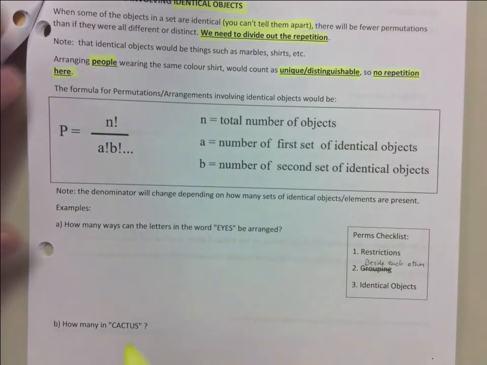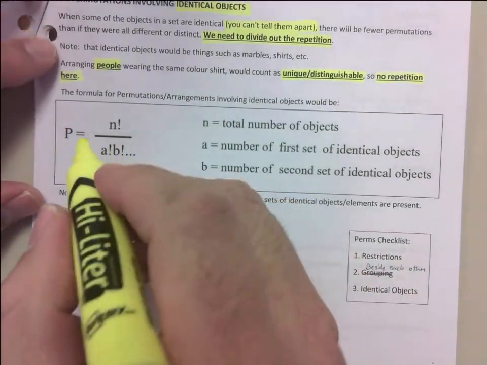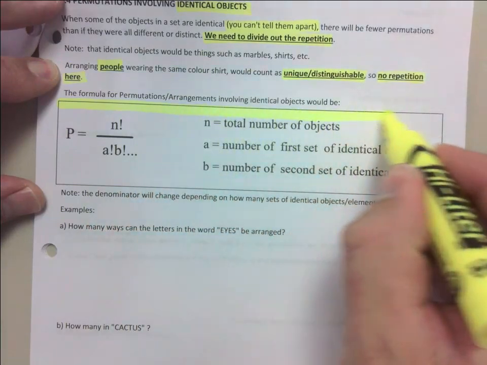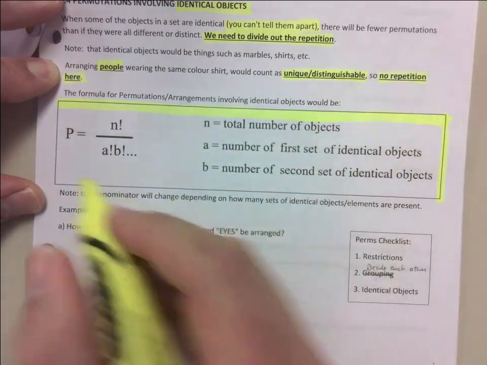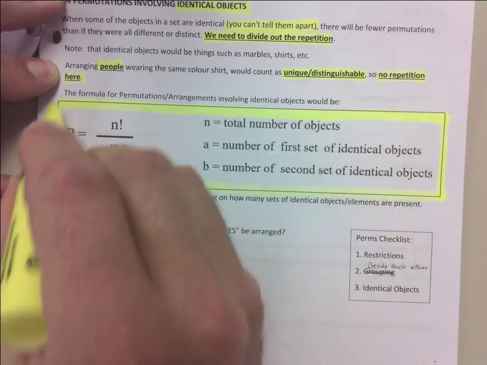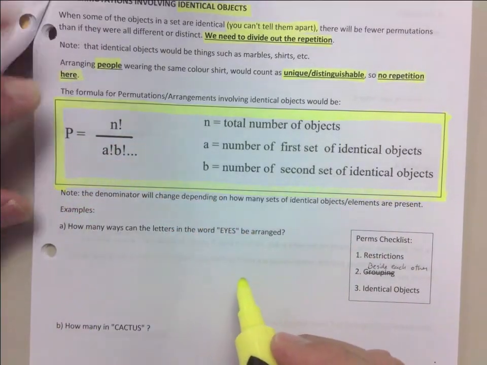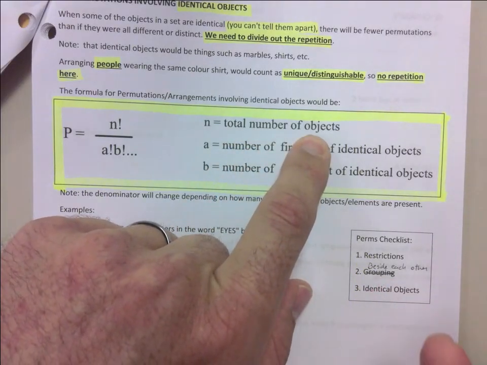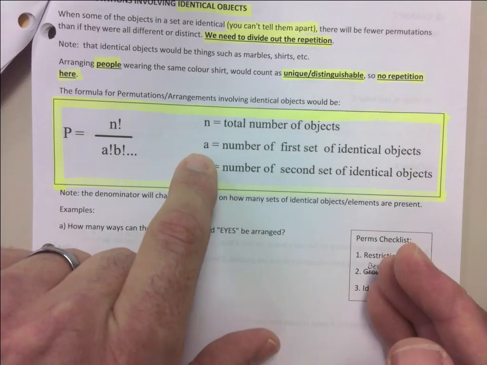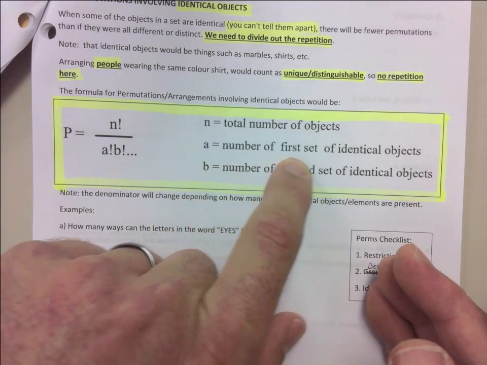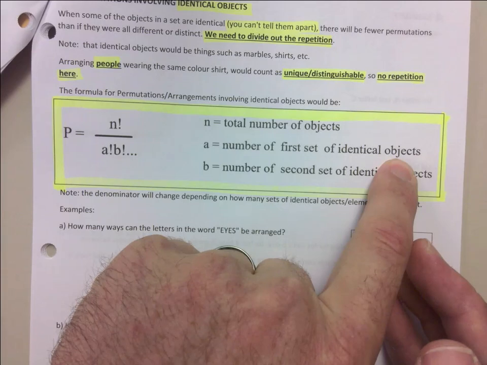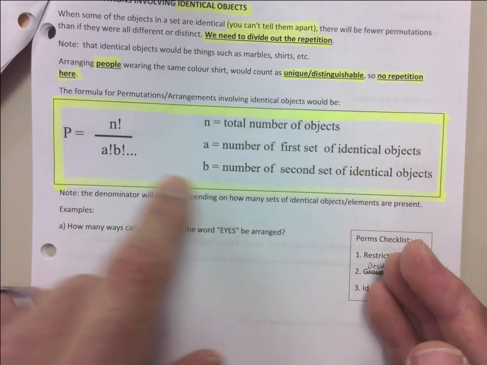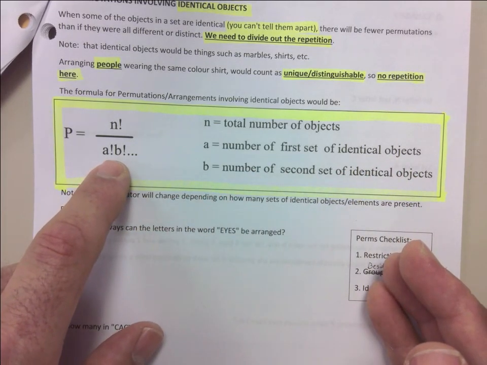So in general, this is the formula that deals with repetition. n is the total number of objects that are present. A is the number of the first set of identical objects. There's a pattern I want you to observe.